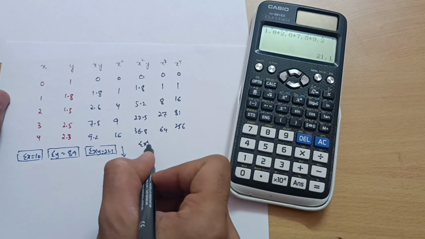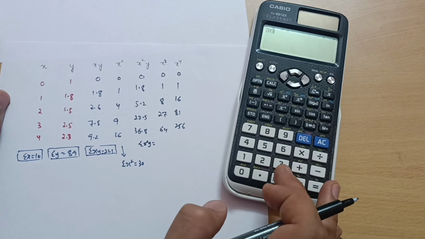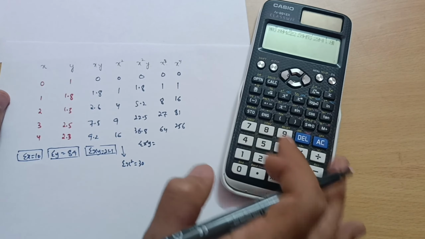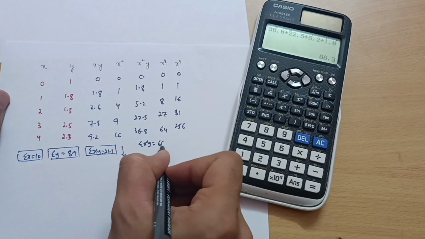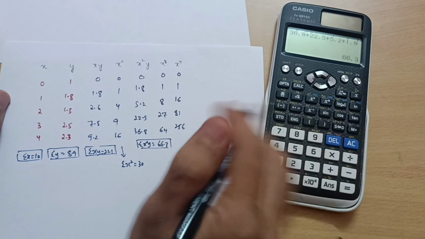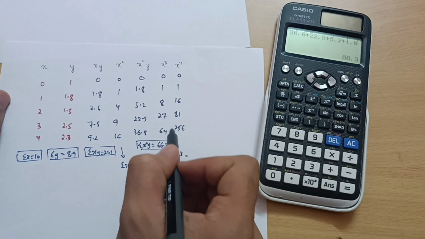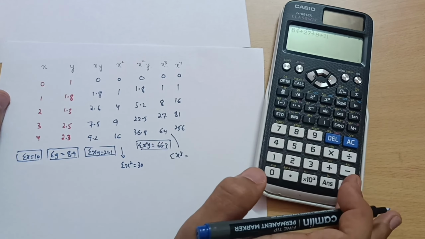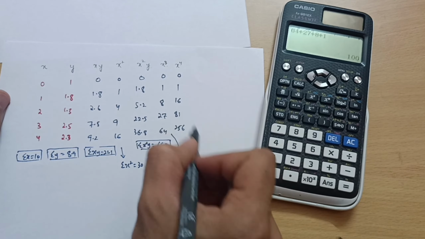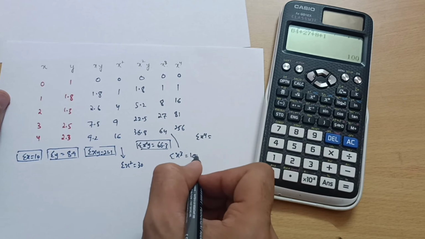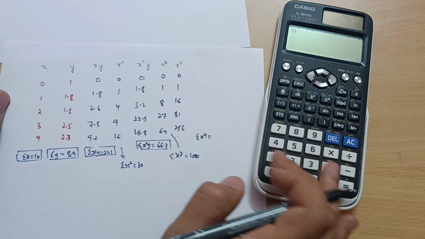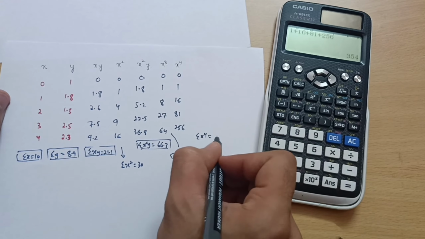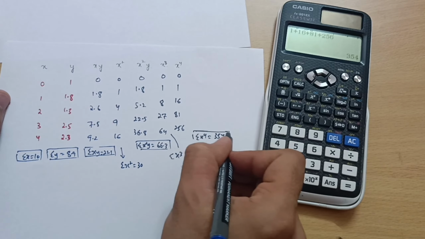Now summation of x square y, which is equal to 36.8 plus 22.5 plus 5.2 plus 1.8, which is equal to 66.3. Okay, this is your summation of x square y. Now summation of x cube is equal to 64 plus 27 plus 8 plus 1, which is equal to 100. Then summation of x raised to power 4 is equal to 1 plus 16 plus 81 plus 256, which is equal to 354. Okay, so all values we have calculated.